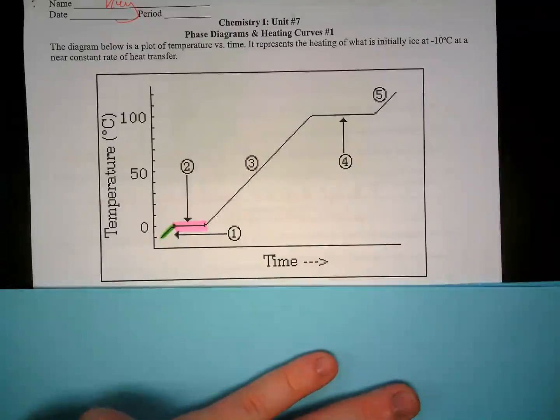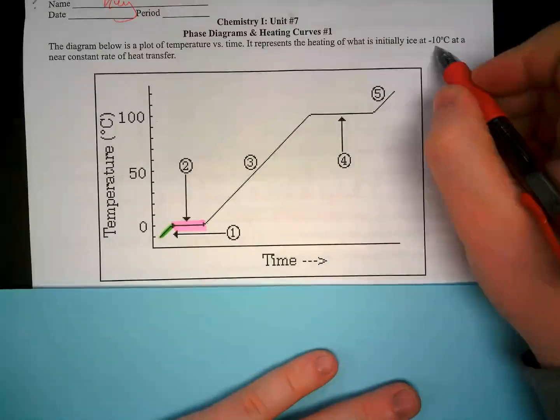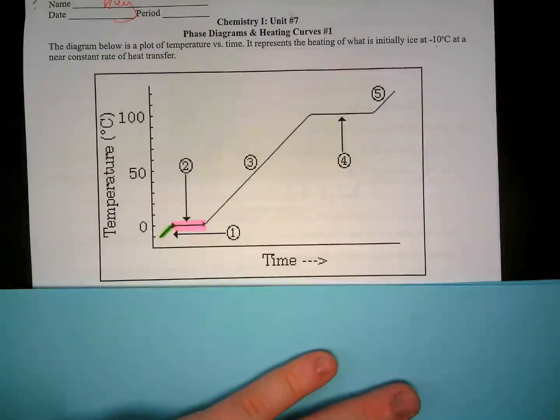And we're starting the water at roughly about negative 10 degrees Celsius at a near constant rate of heat transfer.